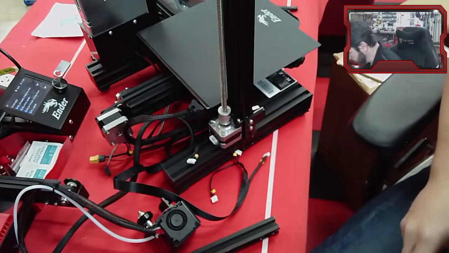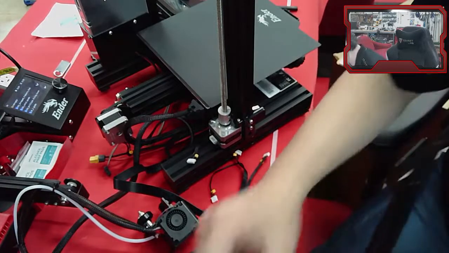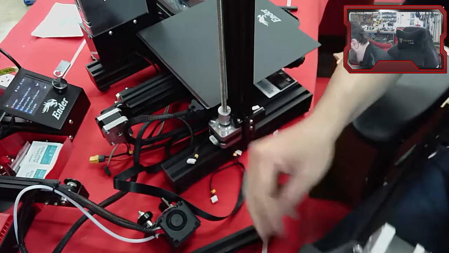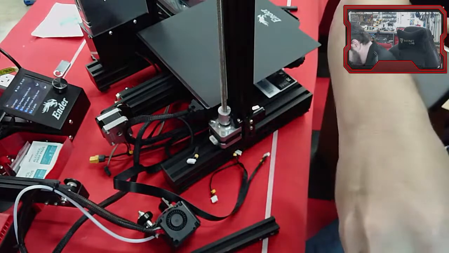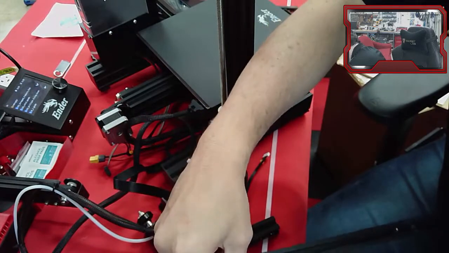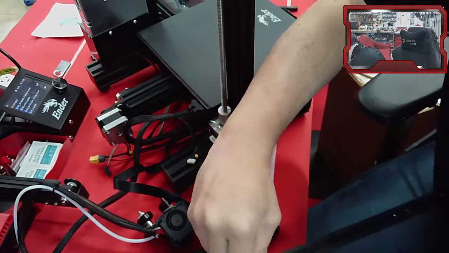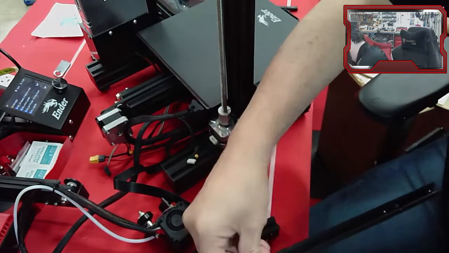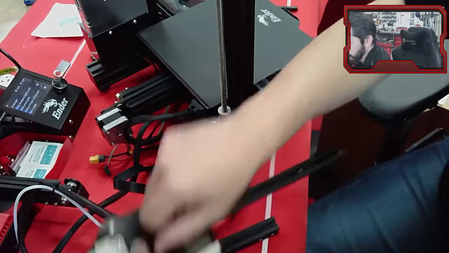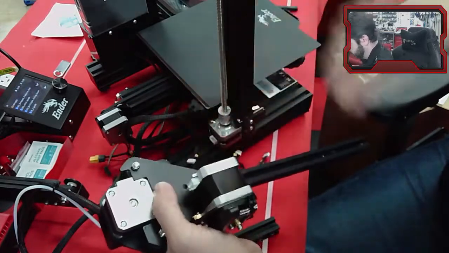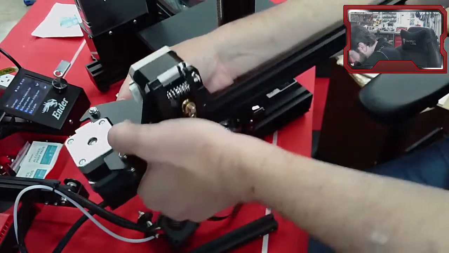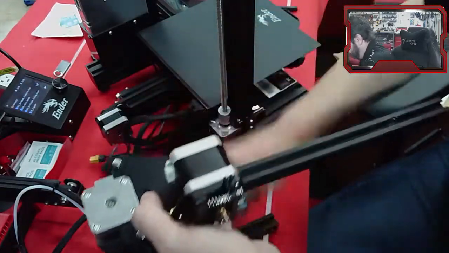Now it is going to be tricky to get these down in here, screw them in, and get it all lined up. That is a tricky thing. But there goes that one. It's off the screen. I'm getting lost on where the screen is. And then this one is going to be really tricky. There it is.